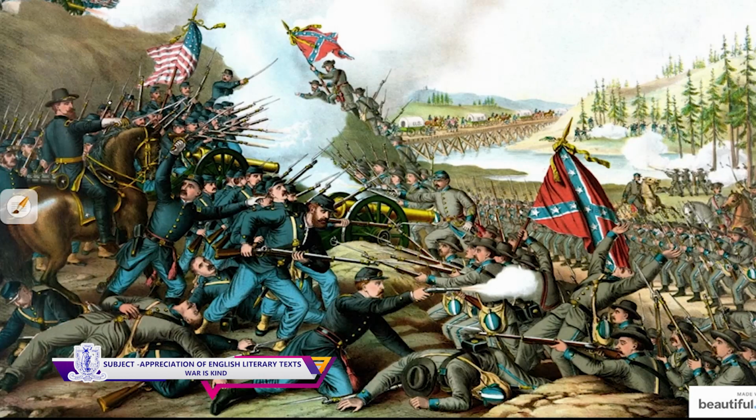So, next we are moving. Here you can see a picture which describes the American Civil War. The two colors resemble the northern states and southern states.